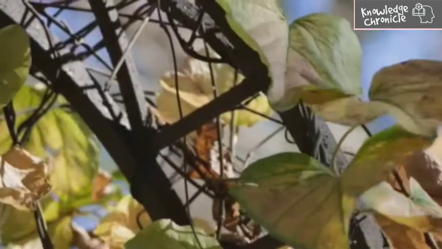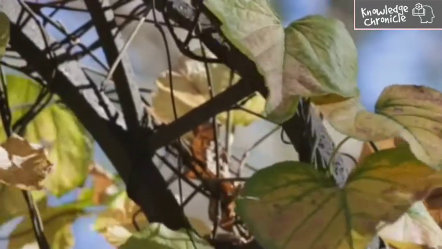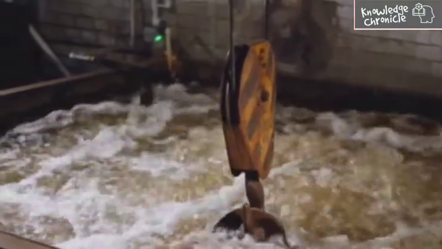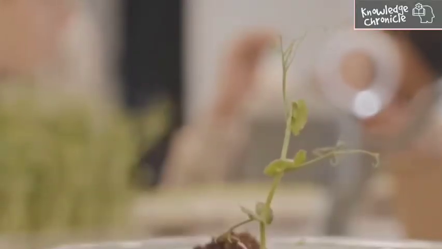However, some changes may look like growth but aren't real growth. For example, if you place a dry piece of wood in water, it swells up due to water absorption. But is this real growth? No. Real growth happens when there is an actual increase in the number of cells and their size, involving metabolic processes that use energy.